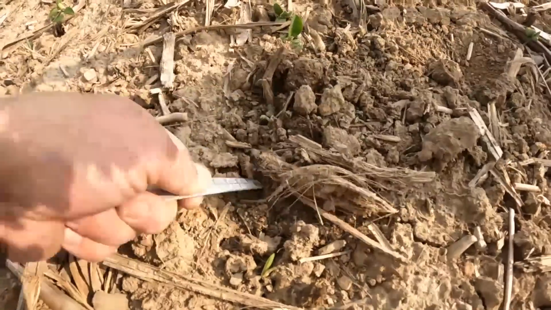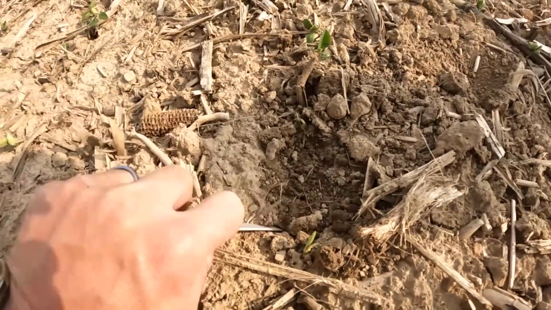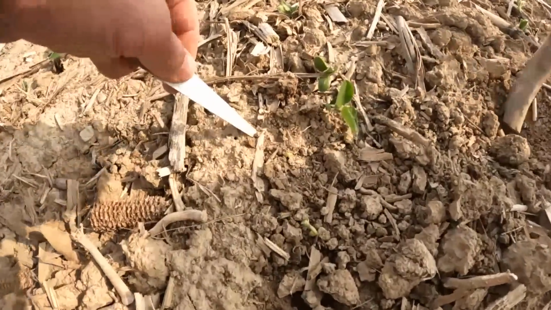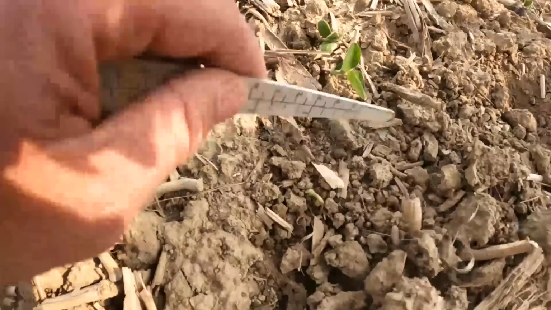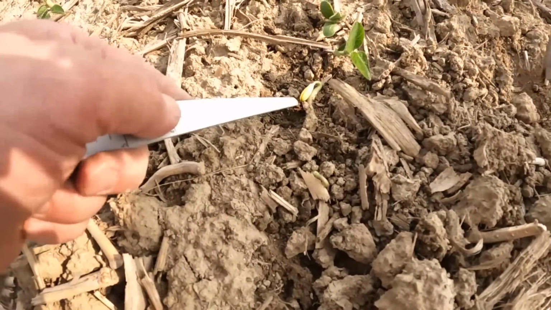The bean planter is not quite as accurate as the corn planter as far as placement goes with soybeans. I was really impressed with those ExactEmerge row units. There's another one right there. That one was gonna make it.